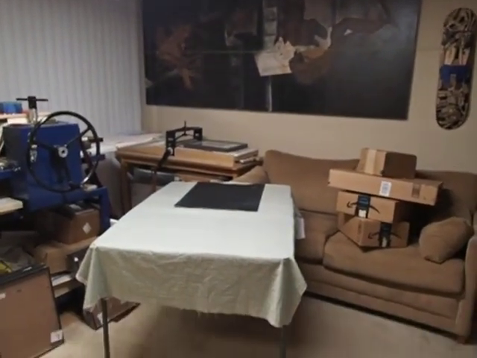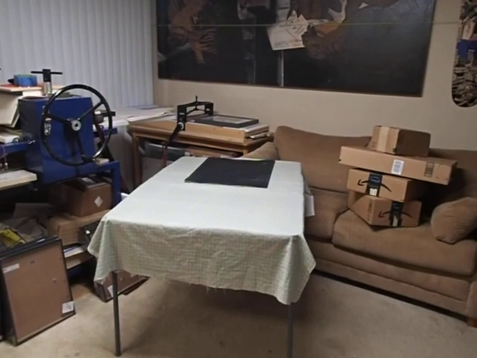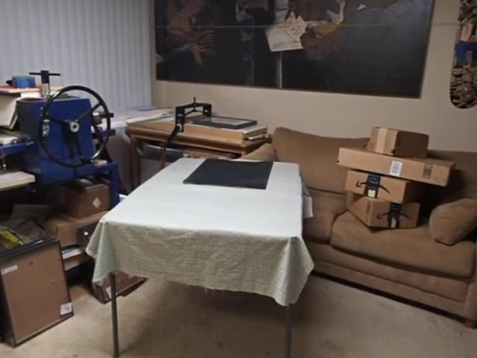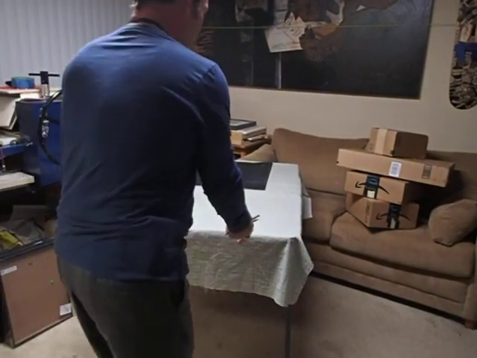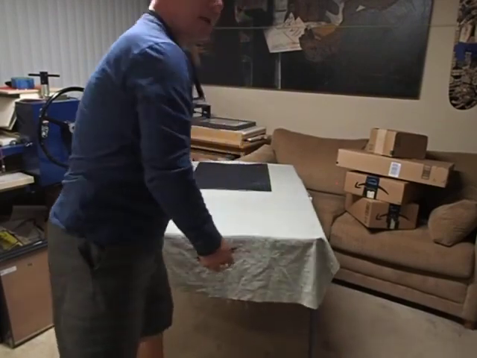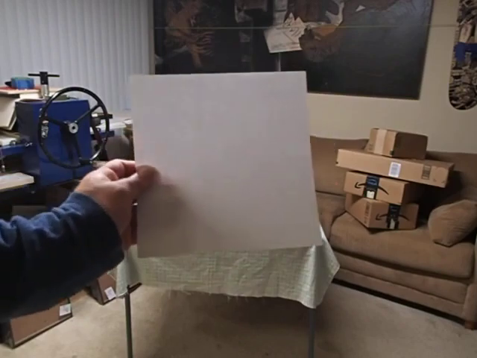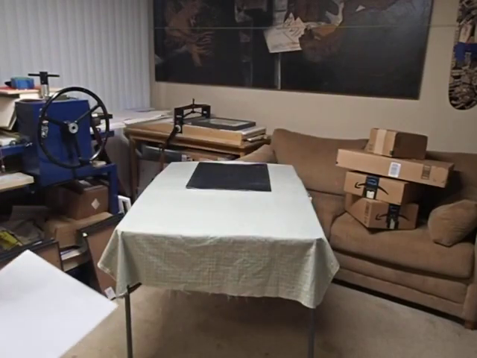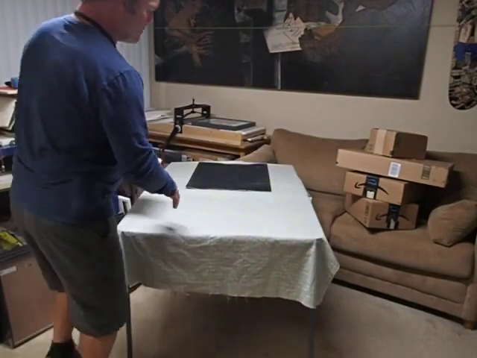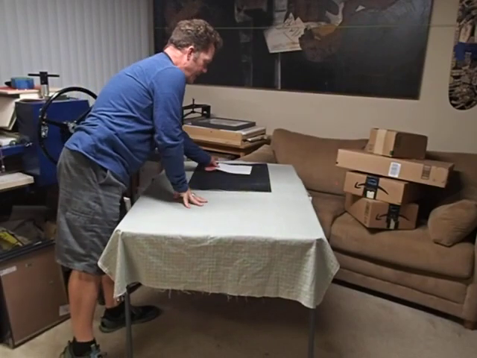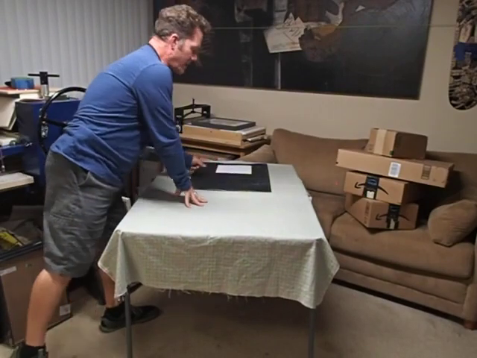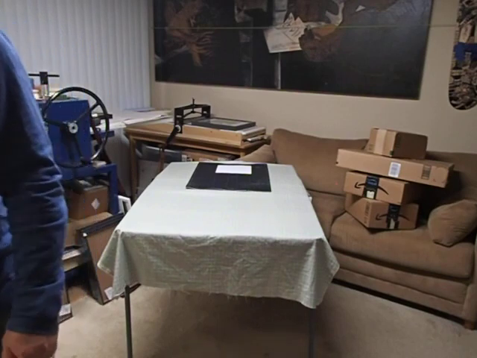Now the situation you're going to need is you're going to need a table that's rather far away from you, and you're going to want to have it coming towards you. And then you're going to take your square and you're going to place it out there. Now I have this black cutting pad here so we can actually see the square. So that's just there for a visual.